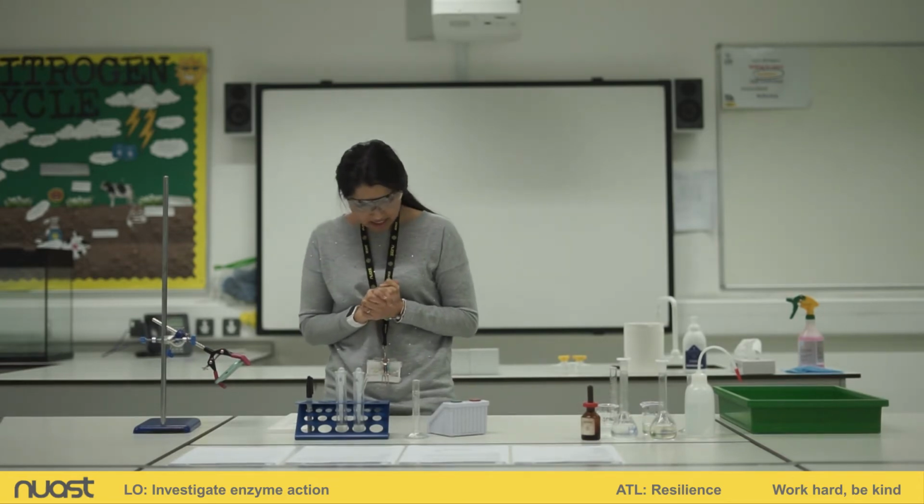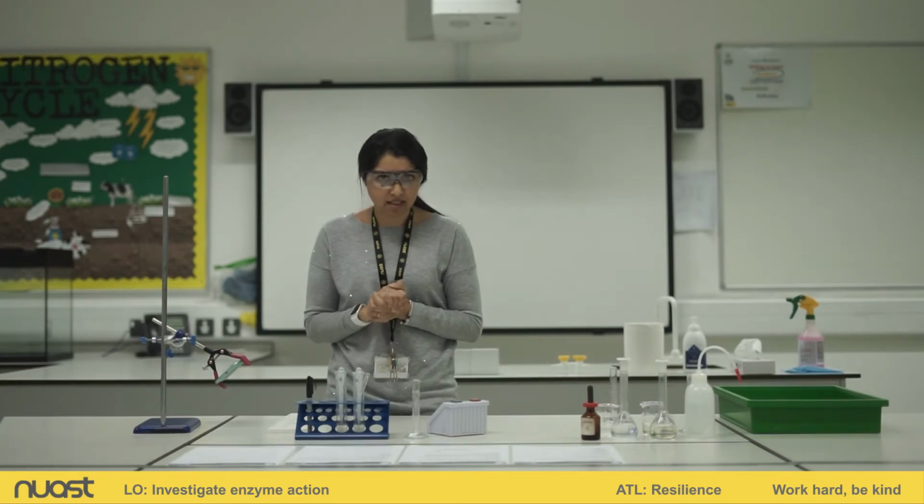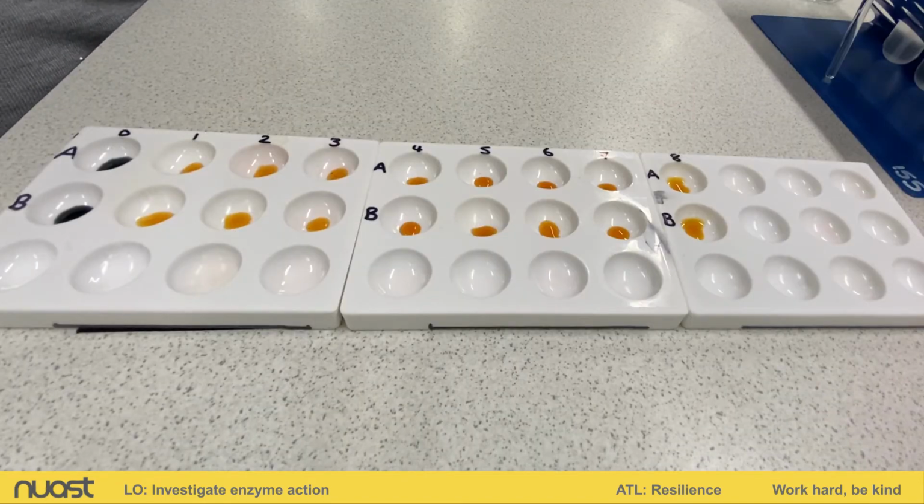Notice the colour at 0 minutes. Okay, it's turned blue-black. So what can you conclude from that? Has the starch been broken down yet? So our next time point is 1 minute.